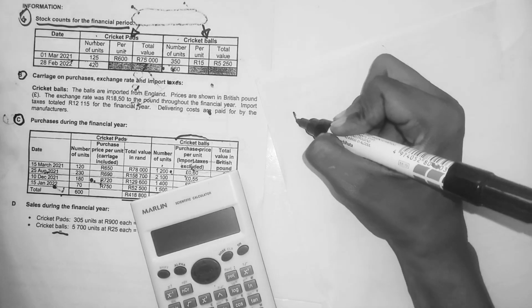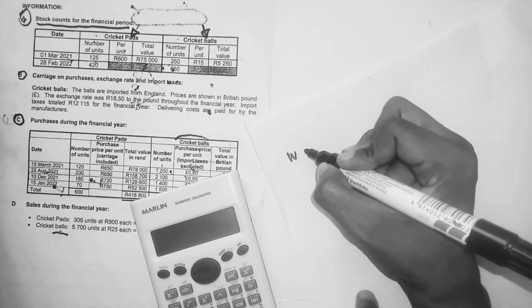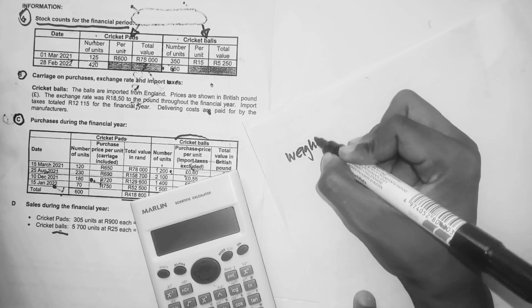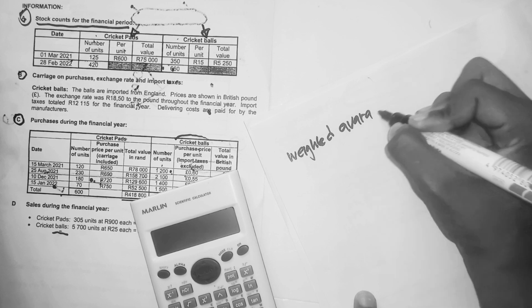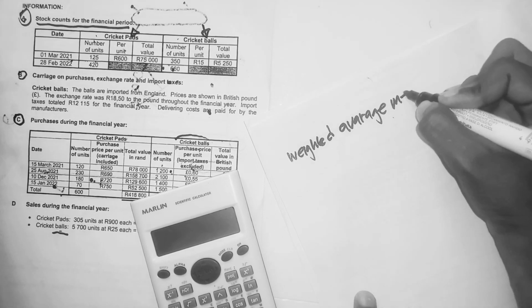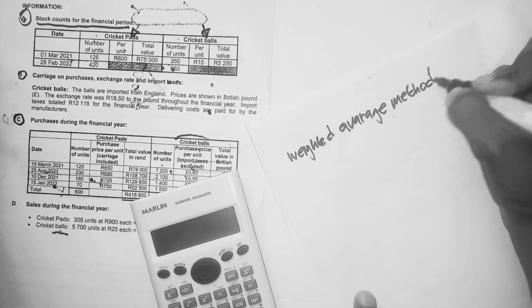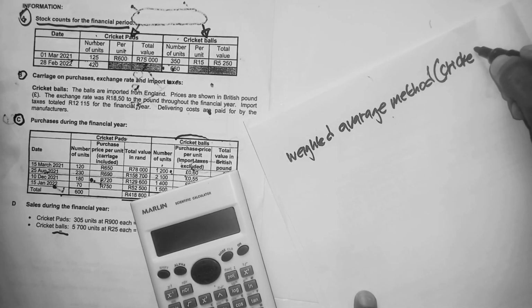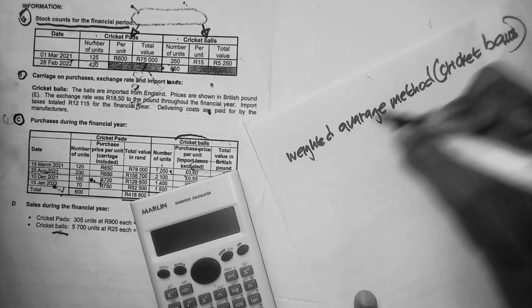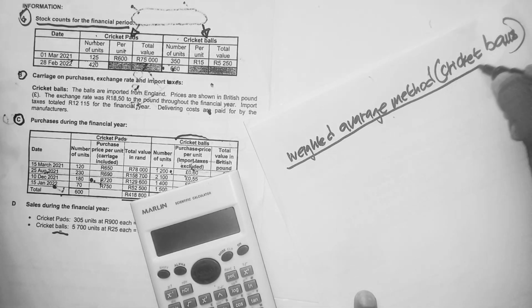So guys, remember they are saying we're using the weighted average method for cricket balls.